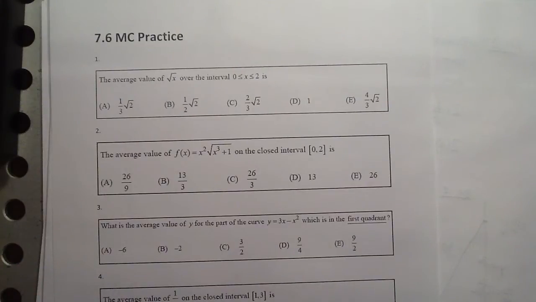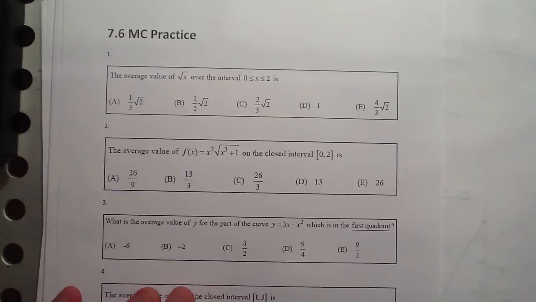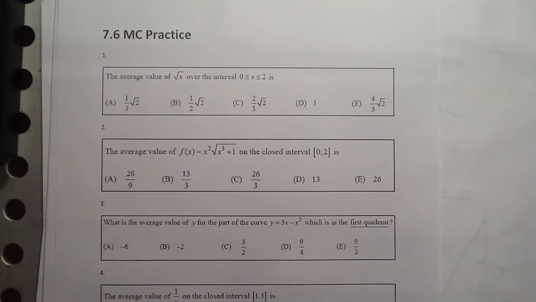This video contains the solutions for 7-6 multiple choice practice and also one free response question that we went over in class, but I thought I'd put it in a video also so you had it to refer to.